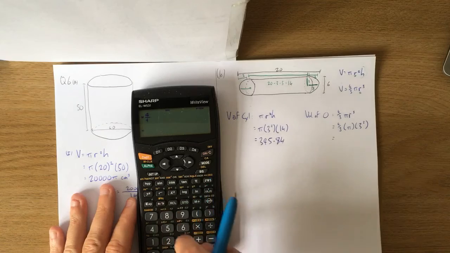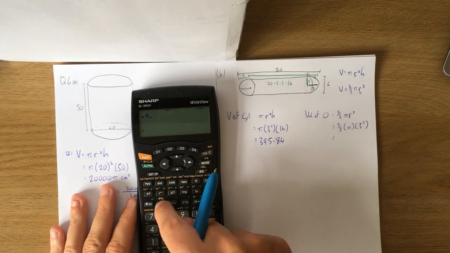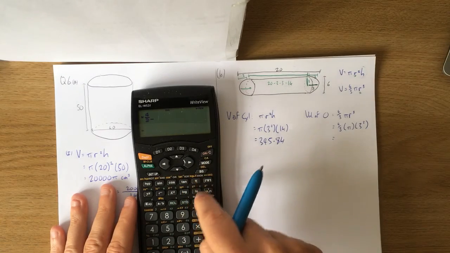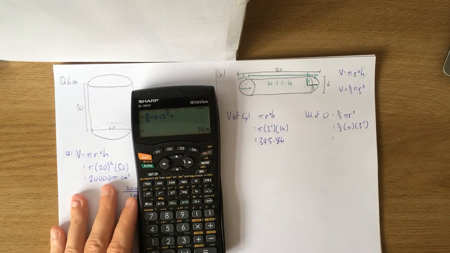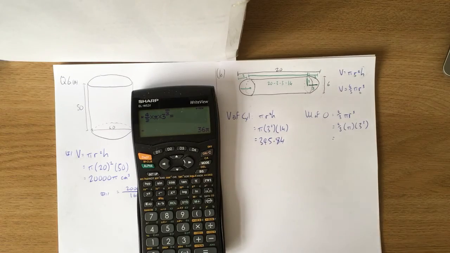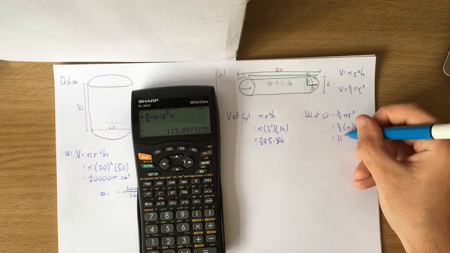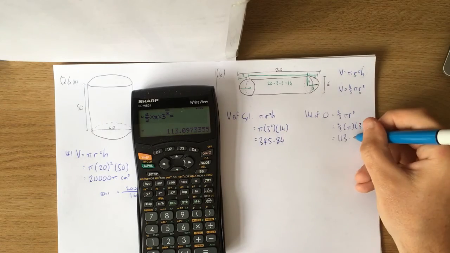So 4 over 3, right arrow to go from under the fraction, multiplied by pi, multiplied by 3 cubed. 36 pi. Again, I want it to the nearest millimeter, so 113.1.